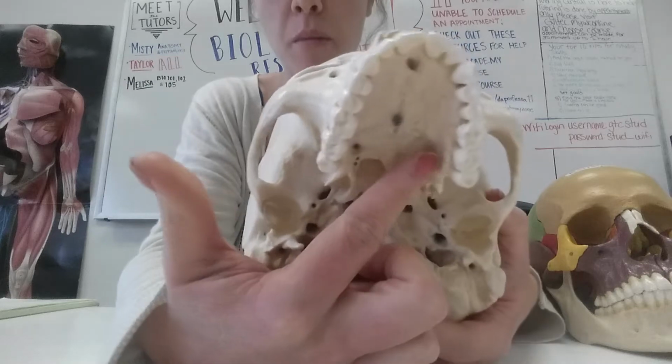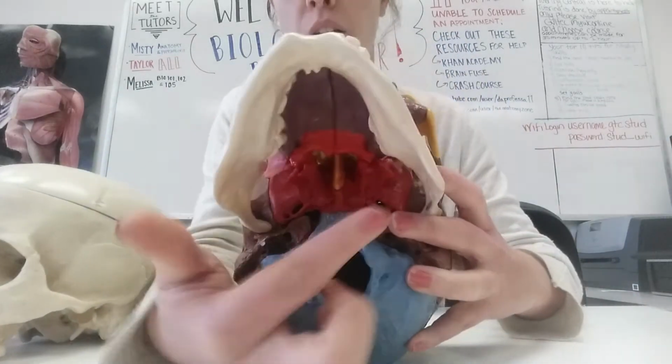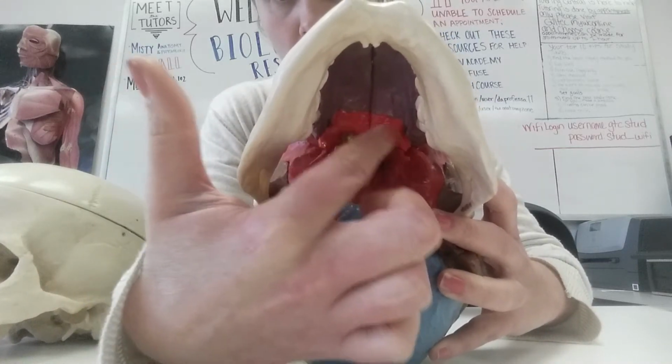Okay, now we have the palatine bones, which are right here. If you look at this model, you can identify them a lot better as these bones right here. So that's the palatine bone.